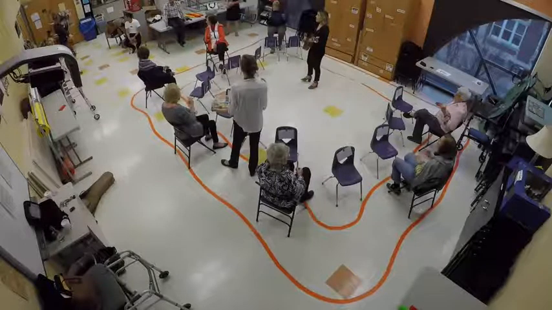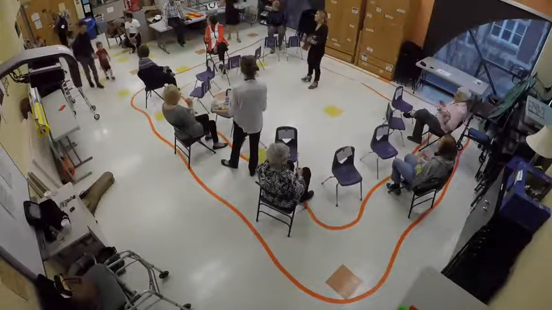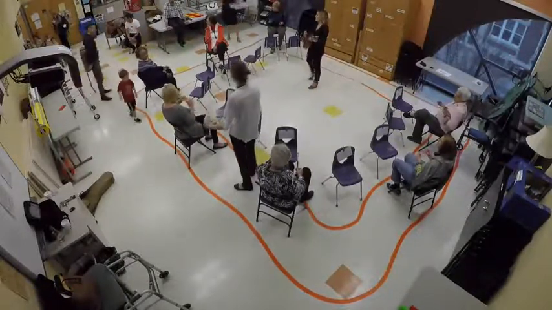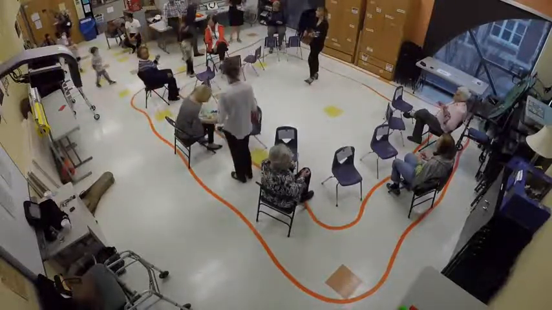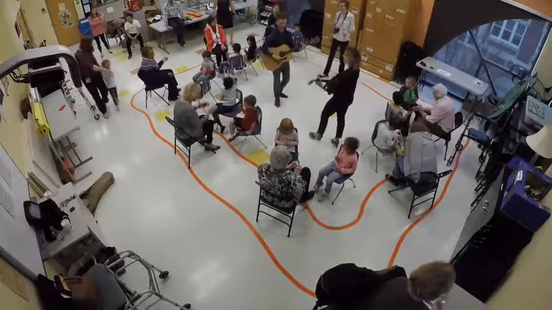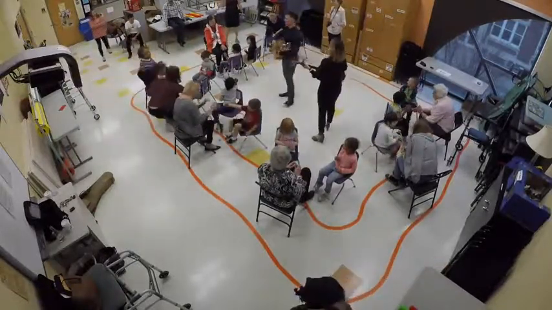Have children enter quietly and slowly and direct them to their seat while handing them an egg shaker. Once all are seated and playing along, conclude the gathering song after one or two more high energy and up-tempo repetitions.